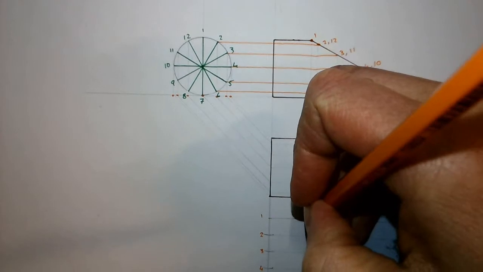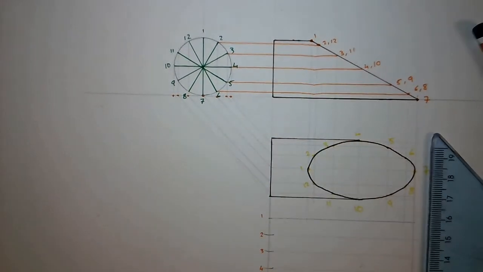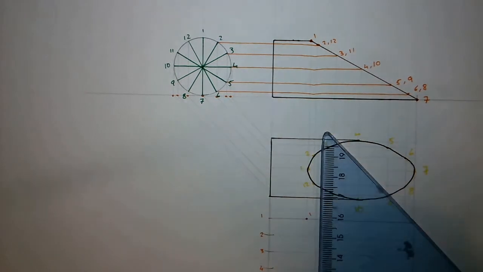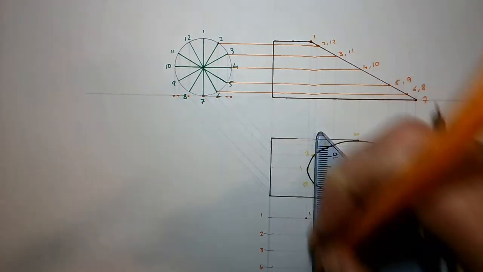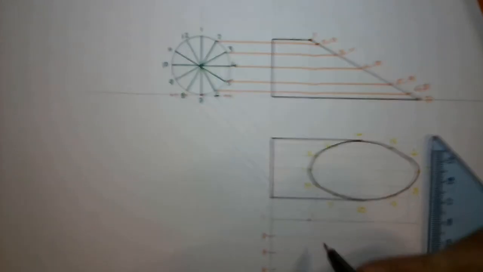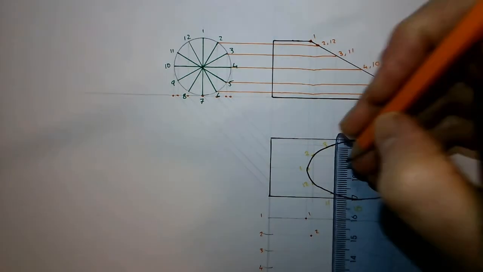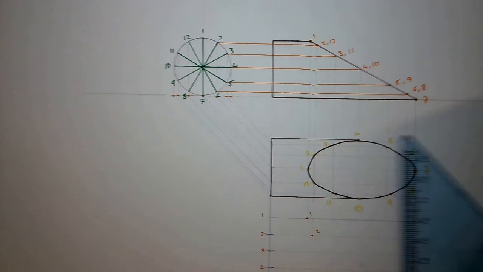So point 1 is going to be there. I'm going to need a 1 down here as well. So just label them. So that's point 1, and that's point 1. Going to take 2 and 12 down at the same time. So you should be getting the idea here now. That'll be 2. That's 12. Okay, you might have your points labelled differently. If you do, you need to follow them numbers.